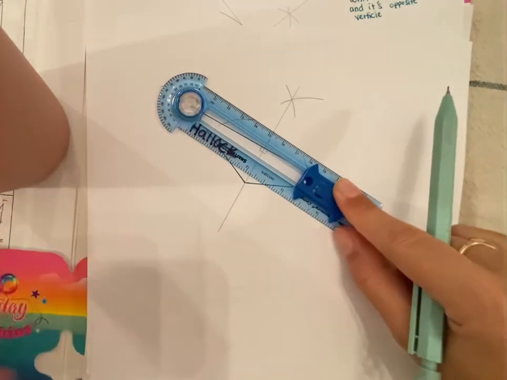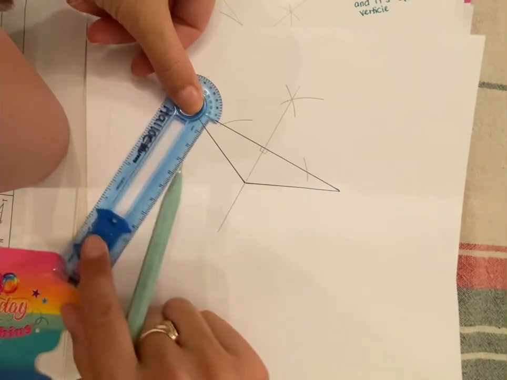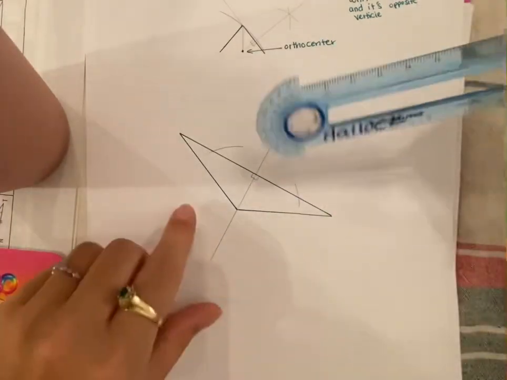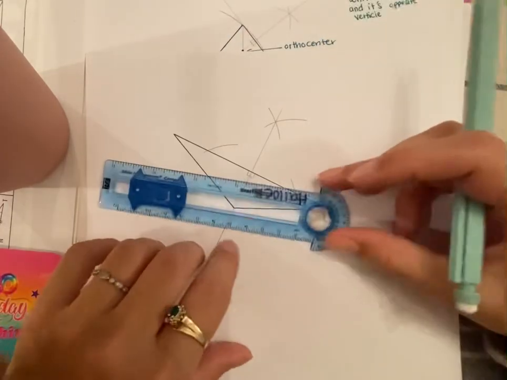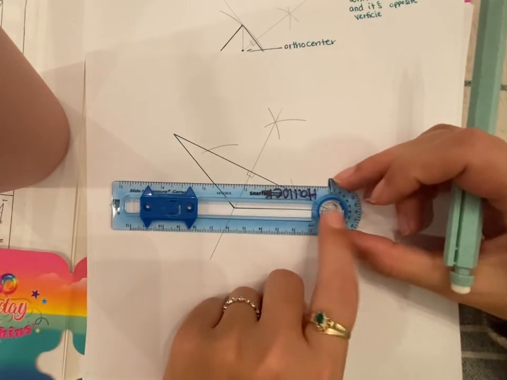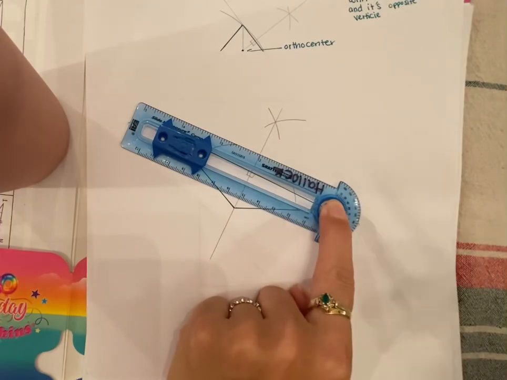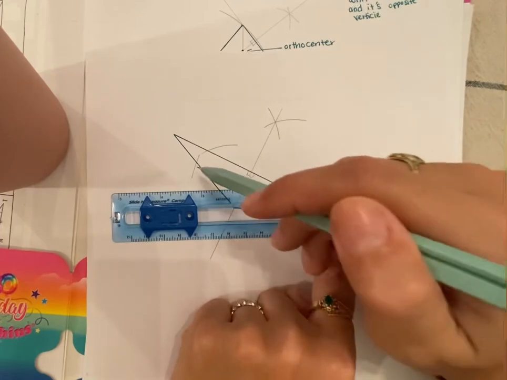So this obviously is not going to hit. Oh, my paper's not big enough. I'm going to have to use a different one. Let's try to use this vertice with this side. Okay, this will be better. So I'm going to make an arc here that intersects with that side right there.